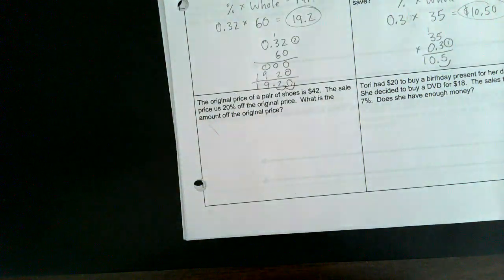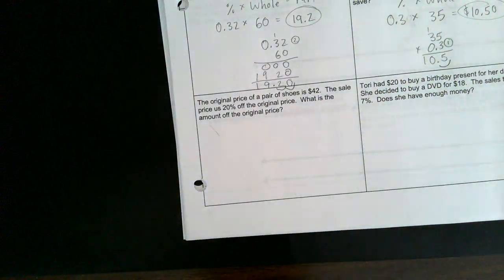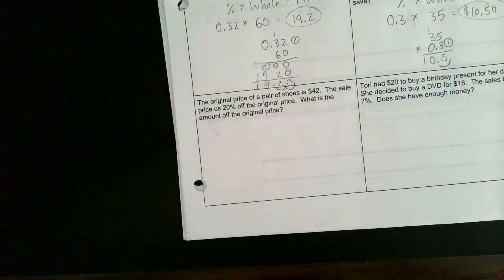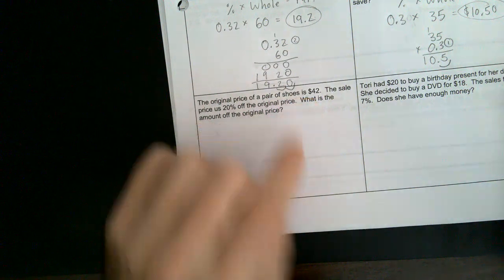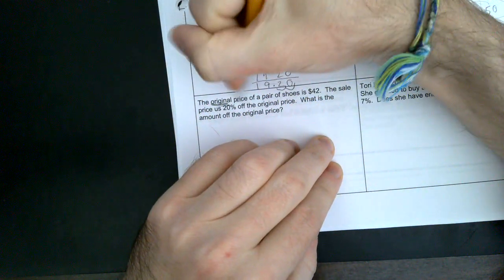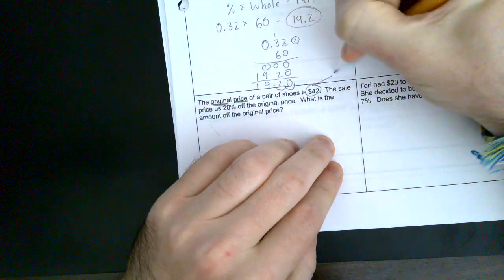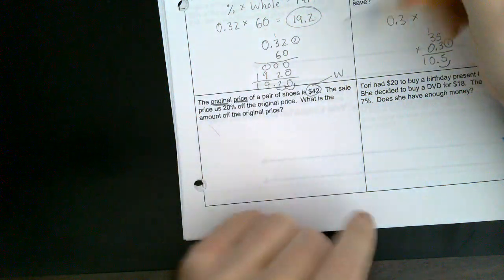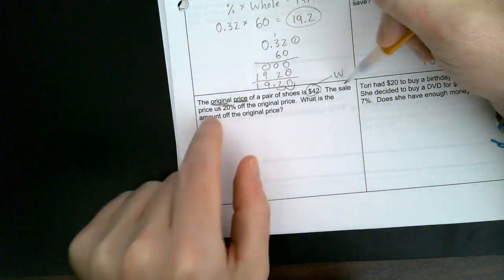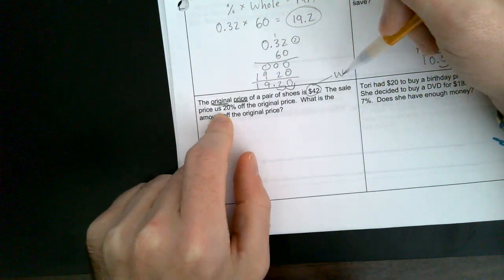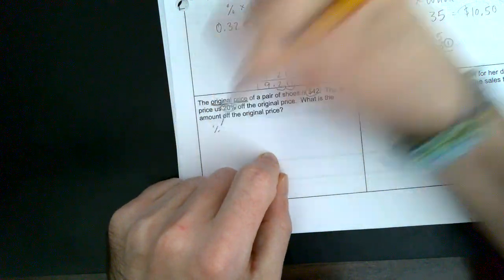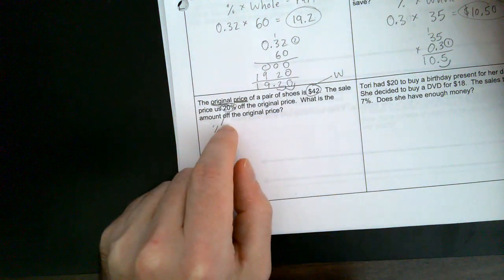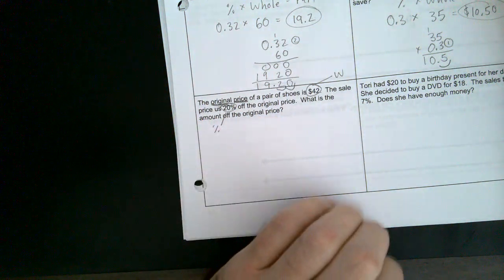All right, we're going to try one more of these. If you want to pause it and try this one on your own, go for it. But first, we want to know what numbers we have here. It says the original price of a pair of shoes is $42. Well, original price is almost always the whole. That's the starting price, the whole price. The sale price is 20%. So that's the percent, of course. What is the amount off the original price?